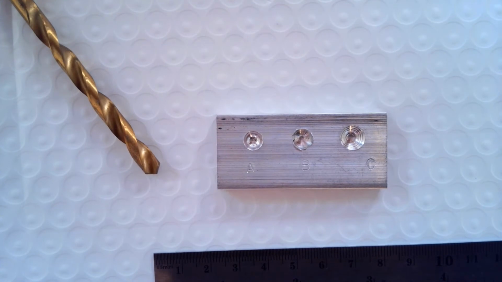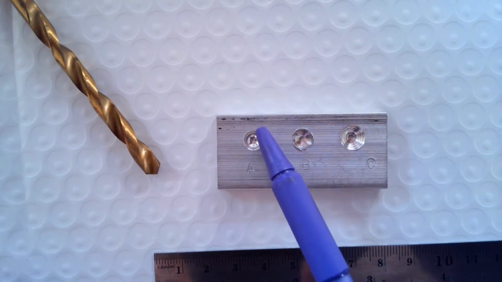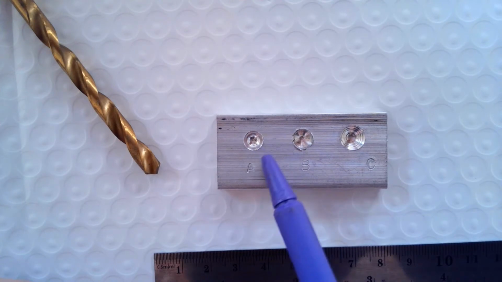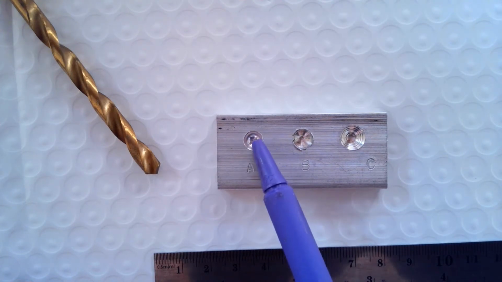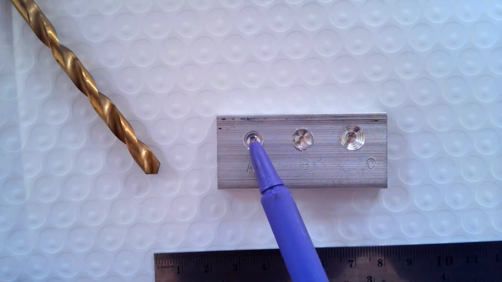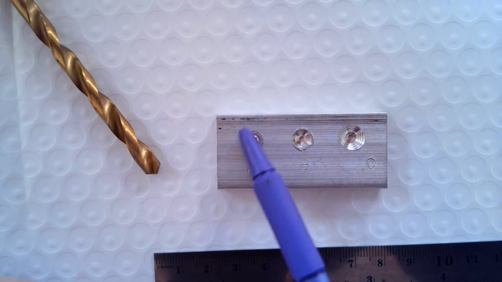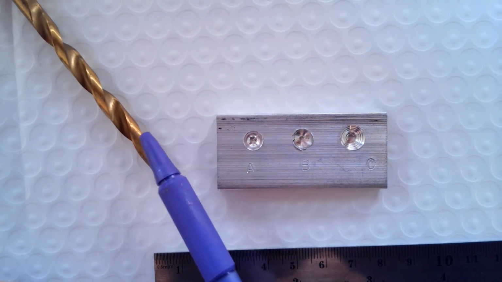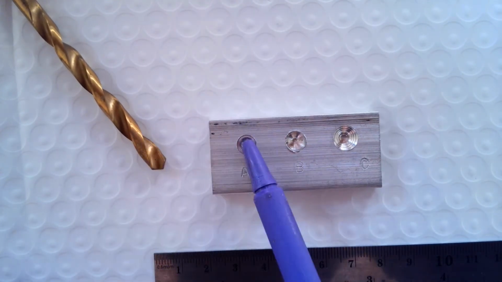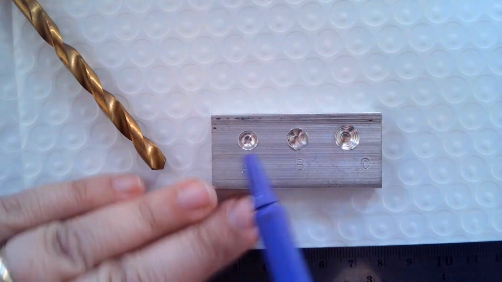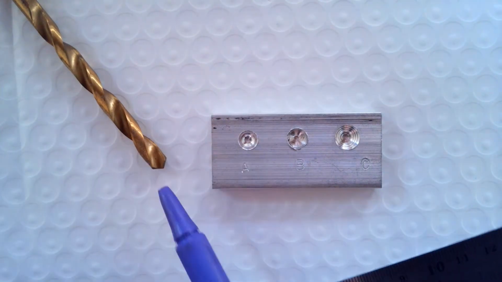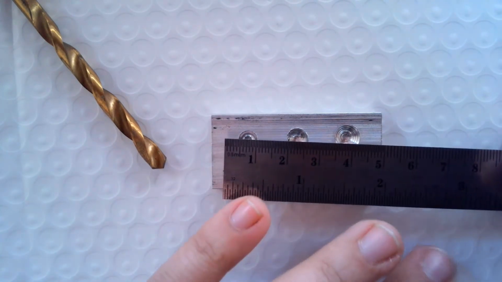What's interesting here is mark A. I don't know if you can fully see it, but mark A was actually made by a specialized bit. It has 2 circles: 1 circle and then an inner deeper circle. So we can definitely exclude it now. This mark was not made by this drill bit. This is a specialized drill bit, not made from a standard one. We are still going to measure it just to be on the safe side.